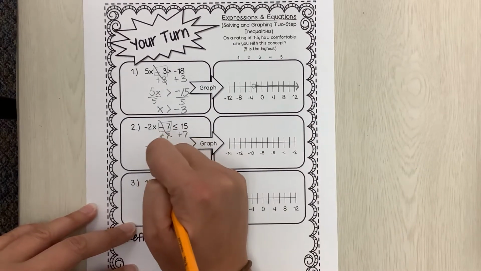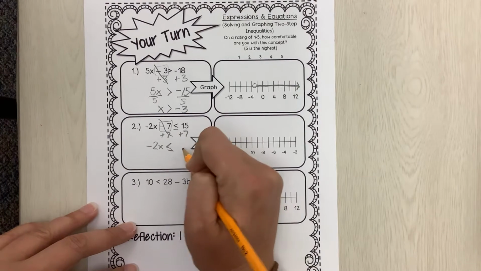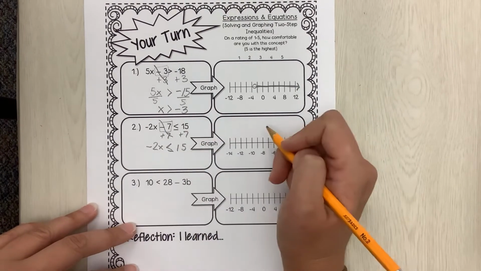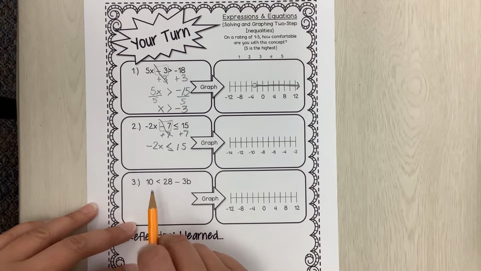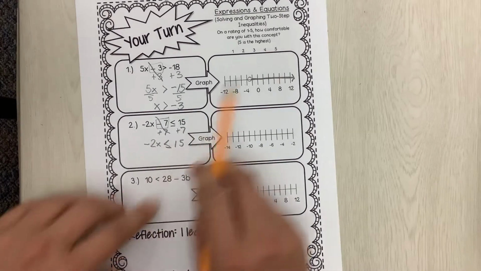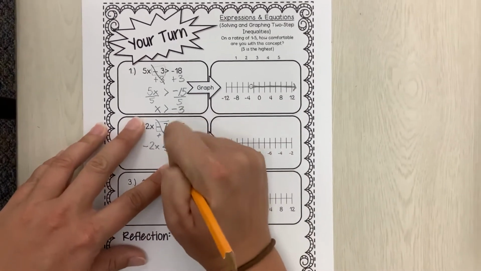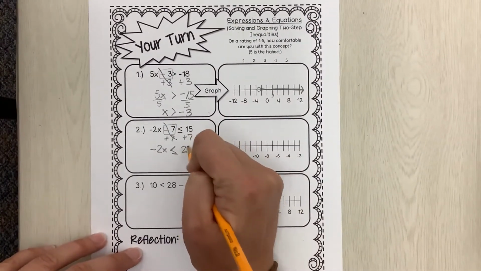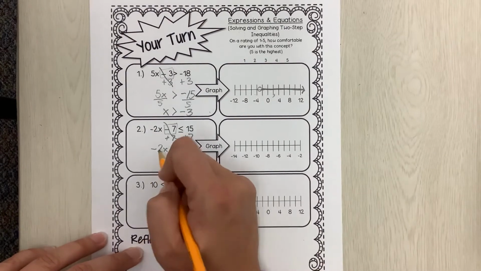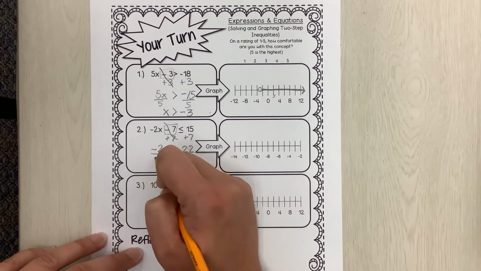All that's left is negative 2x is less than or equal to 15. Now, we're going to... sorry, did I do something? Oh, I didn't add it. So what is 15 plus 7? It is 22. Okay, now we're dividing by a negative 2.